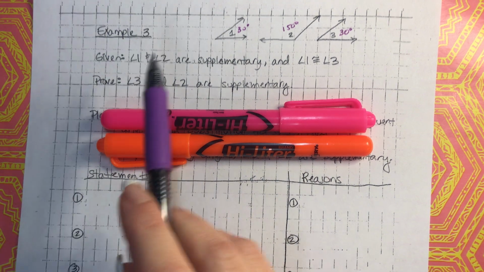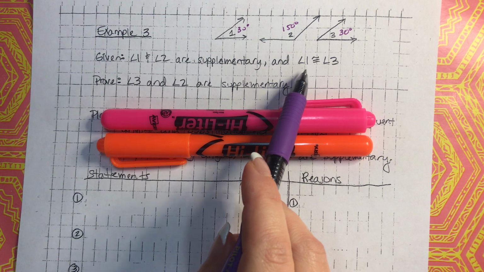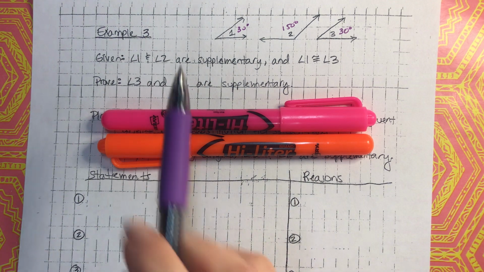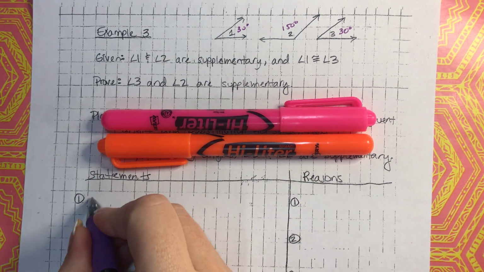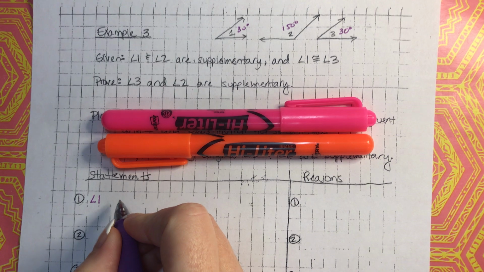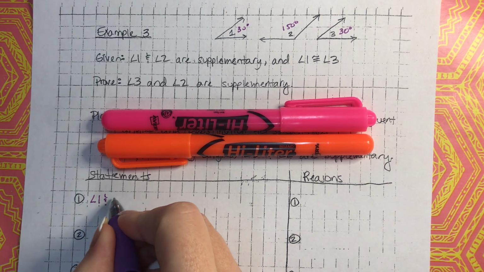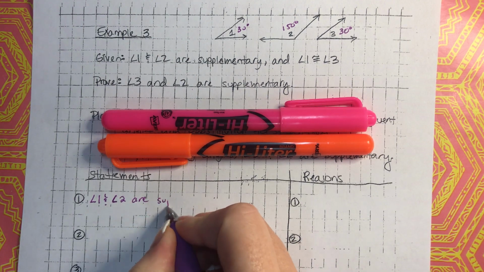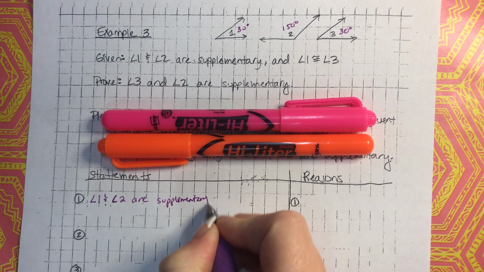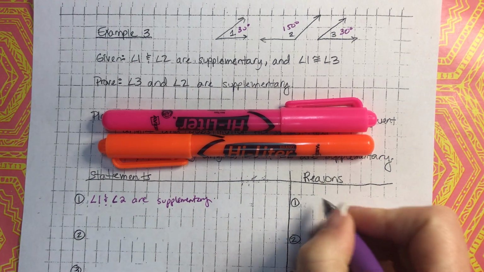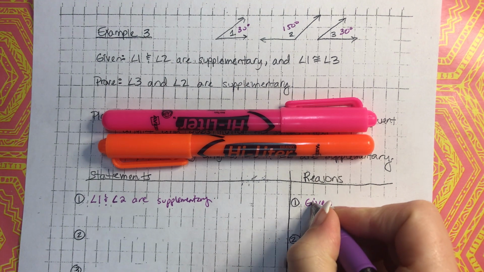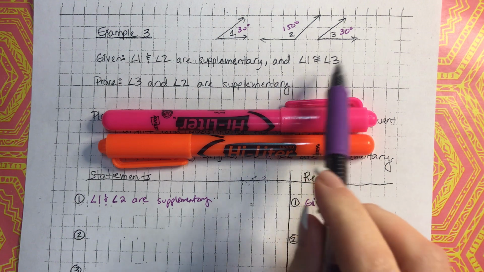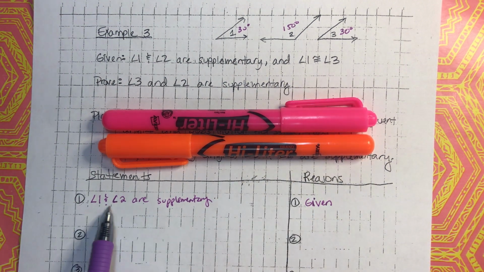So we have angle 1 and angle 2 are supplementary, and angle 1 is congruent to angle 3. We need to prove that angle 3 and angle 2 are supplementary. Let's start with the first given piece of information. Angle 1 and angle 2 are supplementary. That is given.